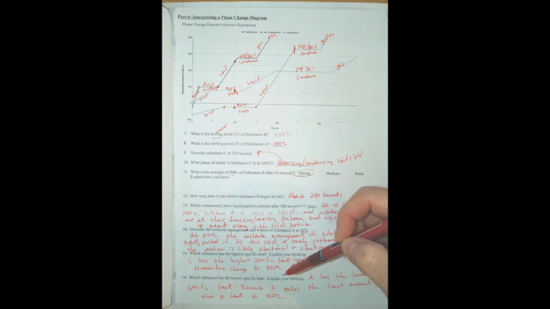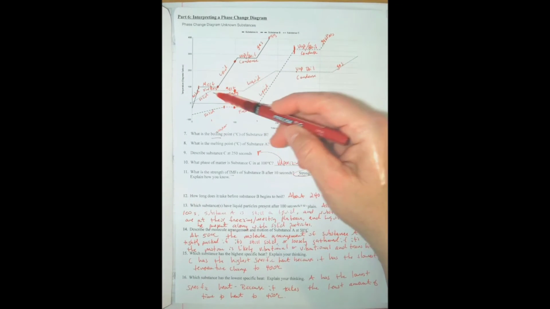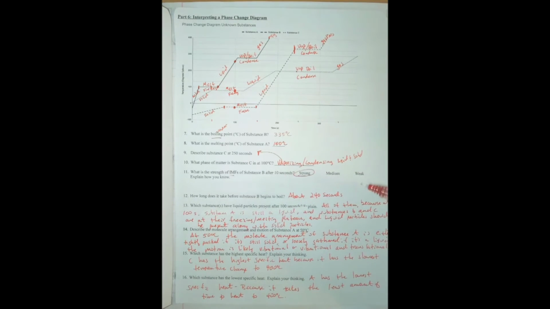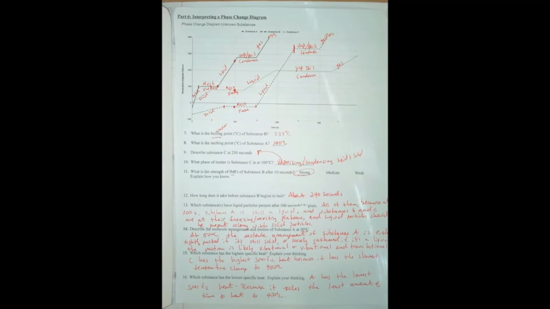Which substance has the lowest specific heat? The one that has the least resistance to being heated. It heats up the fastest overall. It's going to be substance A. All right, and that's because we're seeing that it takes the least amount of time to get to that highest temperature.